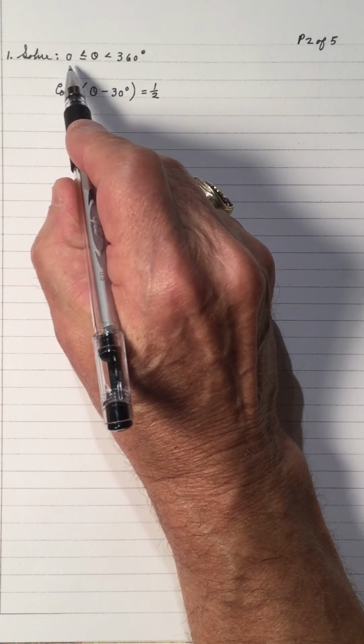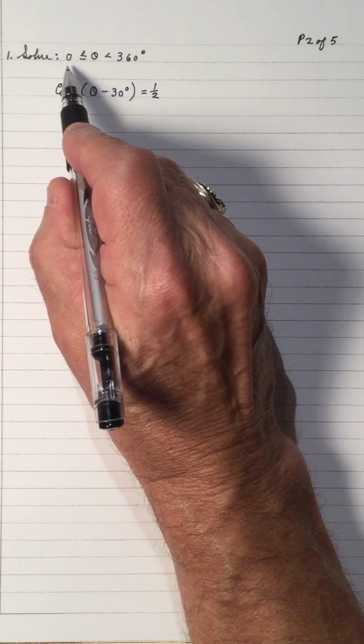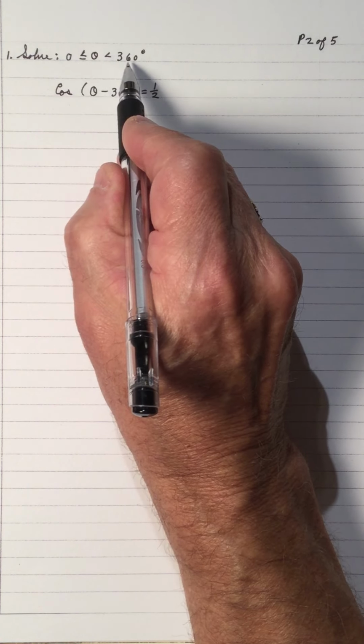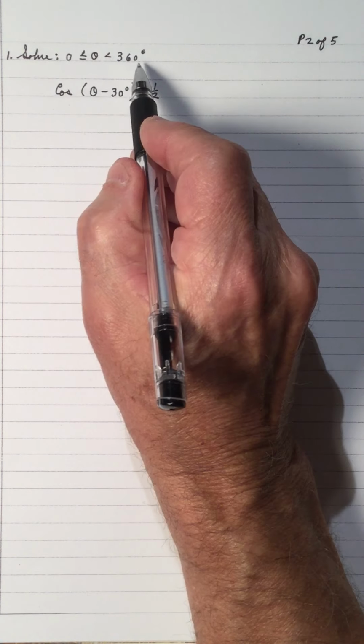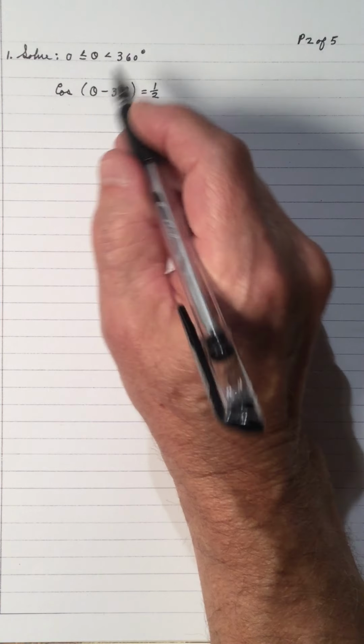Let's solve the equation, and we have 0 less than or equal to theta less than 360. So we're allowed to have a 0, but we're not allowed to have 360. Again, notice we can't have a negative, or more than 360. So let's look at the equation.